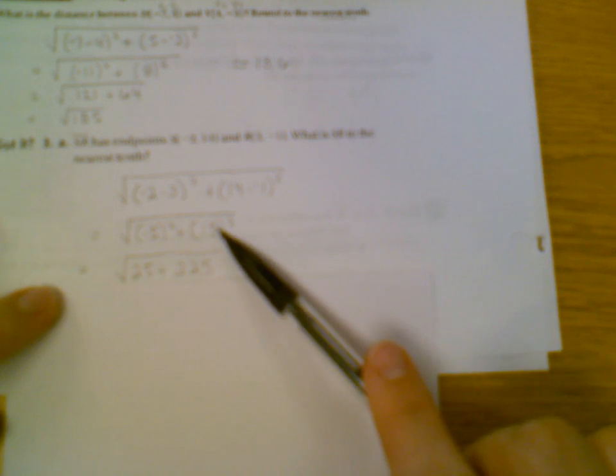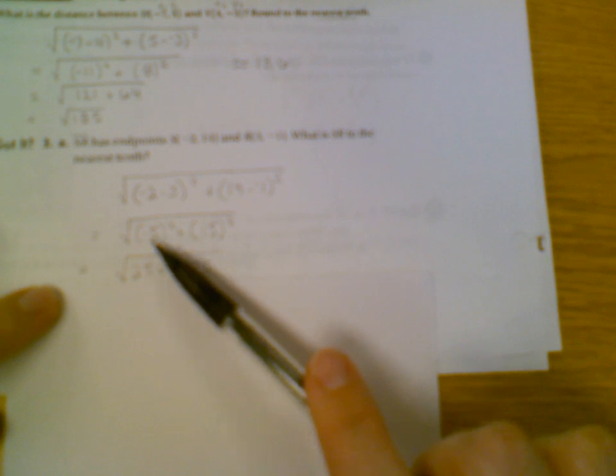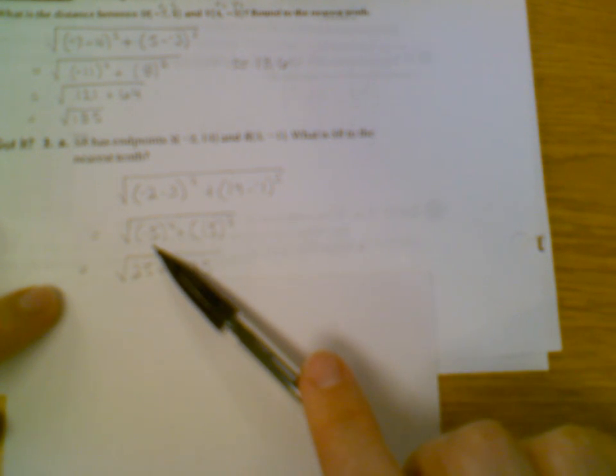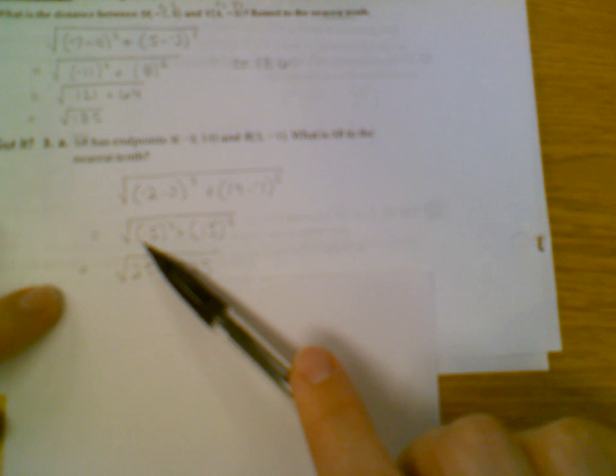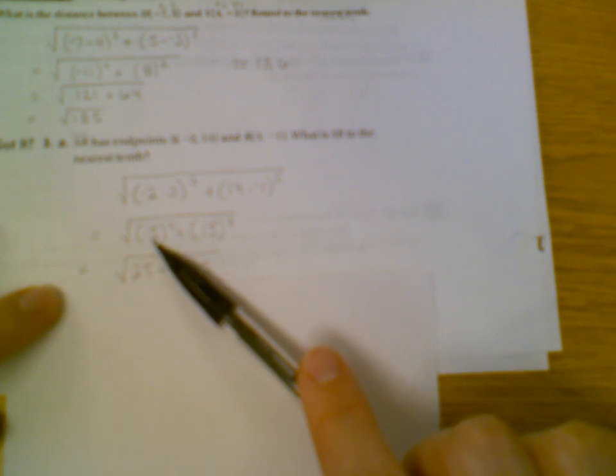Then you're going to square each of those, so you get positive 25 and positive 225. Make sure you're always getting positives. So if you're typing this into your calculator, you do have to put those parentheses around just like that in order for it to become positive. And then last, you're going to add those and then do the square root. When I do the square root of 250, I get this.